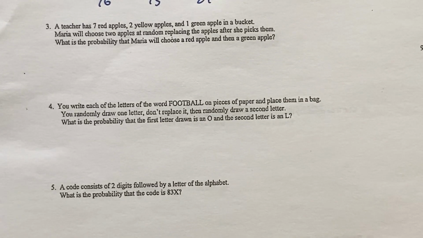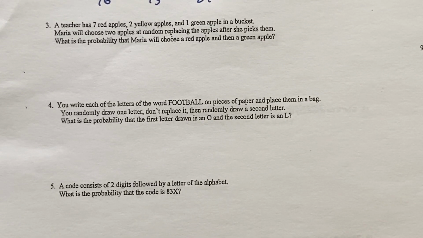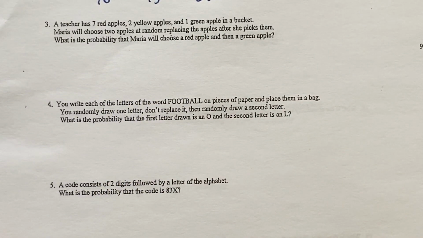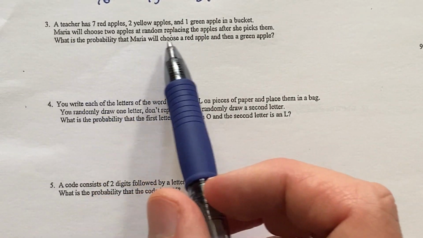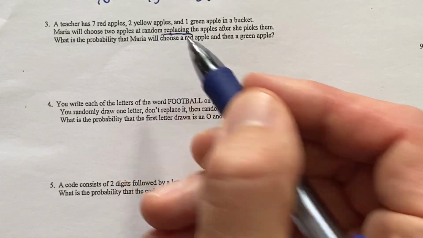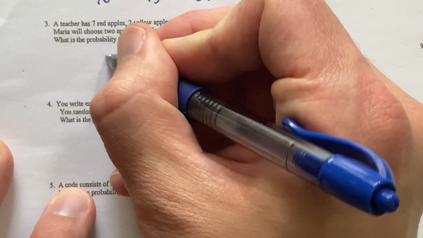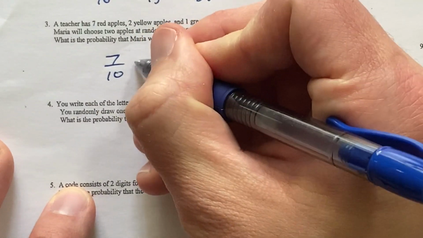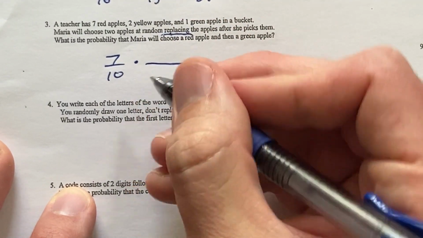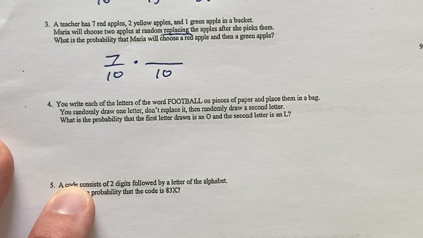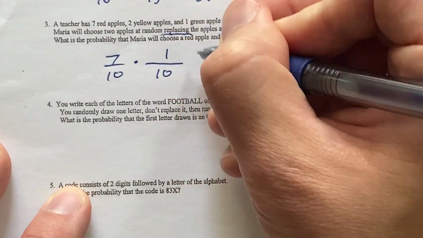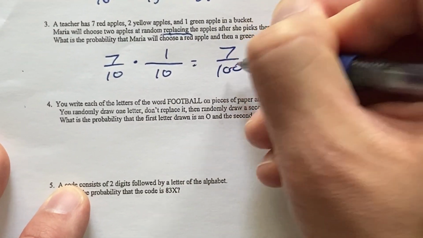Number 3, we've got a teacher with 7 red apples, 2 yellow apples, and 1 green apple in a bucket. We got 10 total apples. Okay, 7 plus 2 plus 1 is 10 total. Maria will choose 2 apples at random, replacing the apples after she picks them. What's the probability she'll choose a red apple? Well, 7 out of 10. And then a green apple. Well, we picked the red apple, put it back in. We still got 10 in there. And there's 1 green apple. That'd be 7 out of 100.